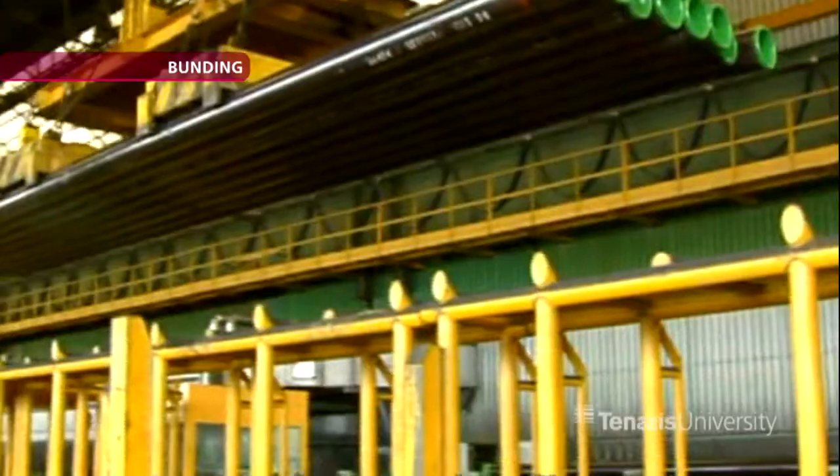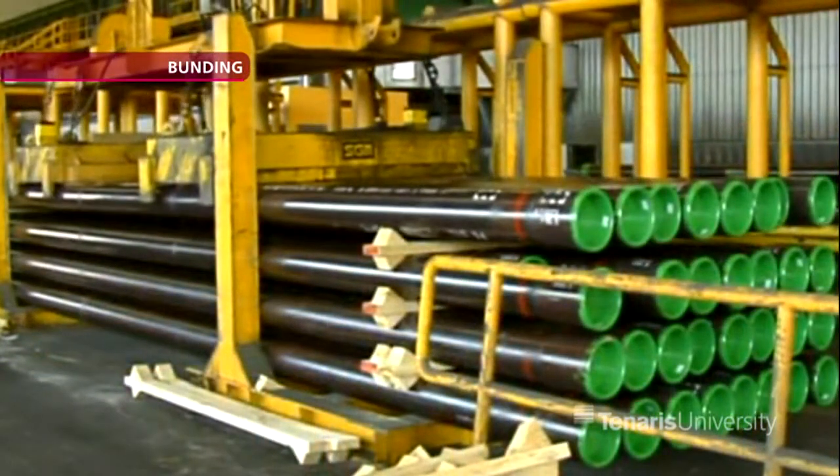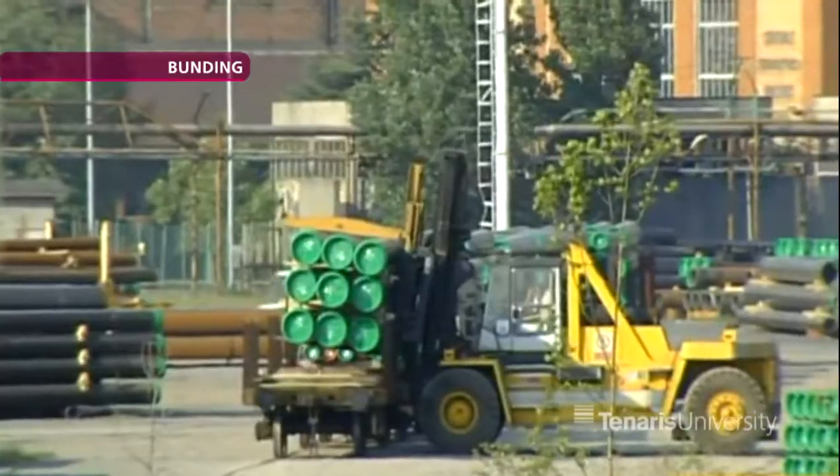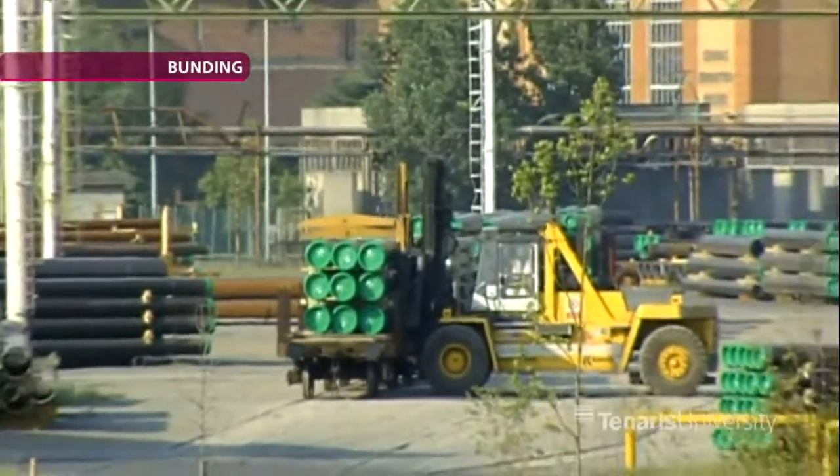Another finishing process is the bundling. It is typically performed for tube sizes up to 4.5 inches. It consists of strapping a number of pipes together to form a package. When finished, the pipe is sent to the storage yard for the later dispatch to the client.